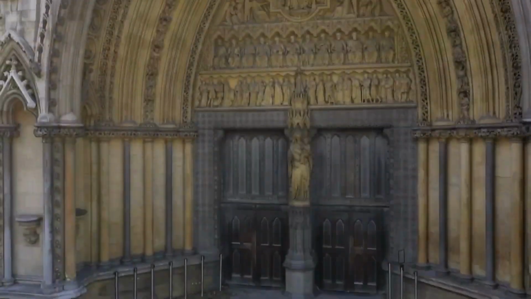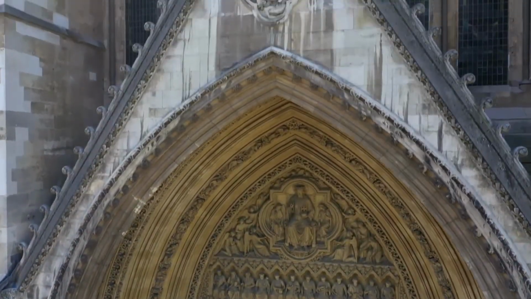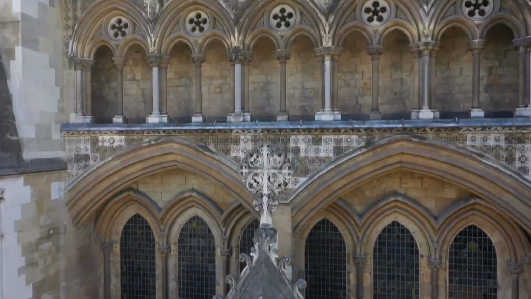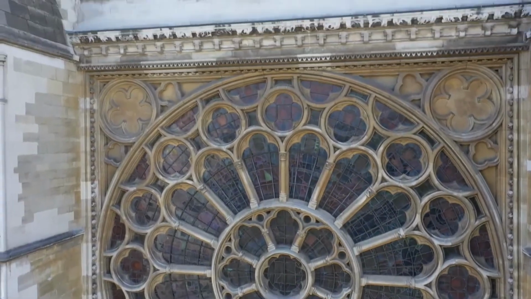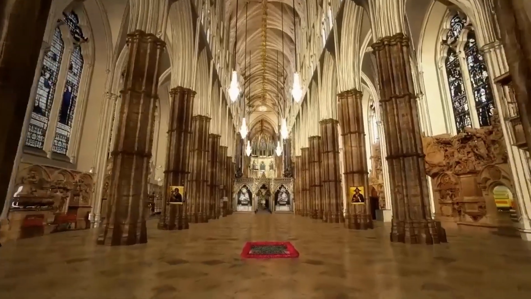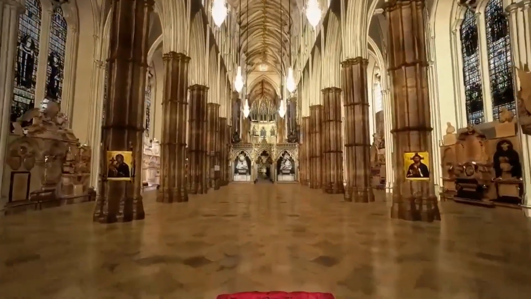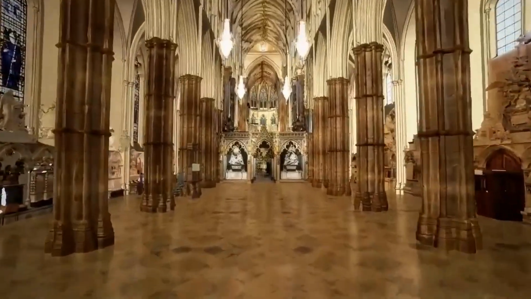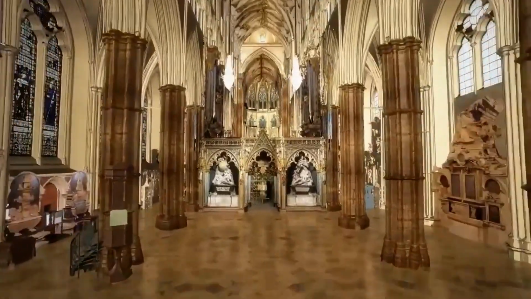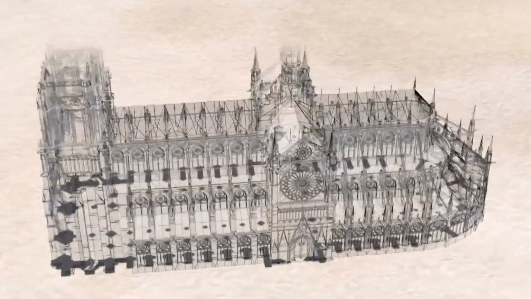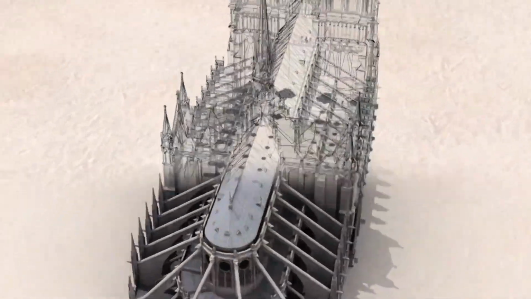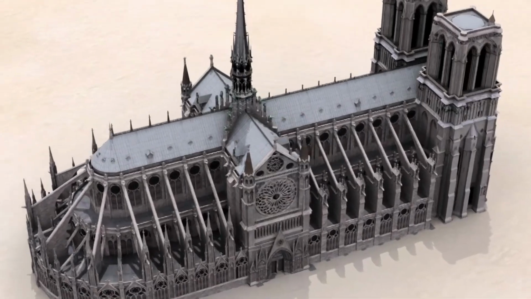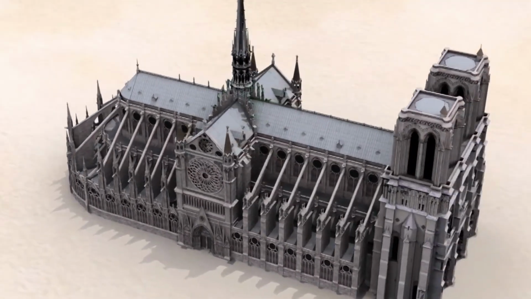Known at the time as opus Francigenum, or French work, the term Gothic derived contemptuously during the early Renaissance by those ambitious to revive the architecture of classical antiquity, comparing the style to the Germanic Visigoths, who brought down the Roman Empire in August of 410, a name spawned by Italian painter Giorgio Vasari when he referred to French work architecture as barbarous German style.